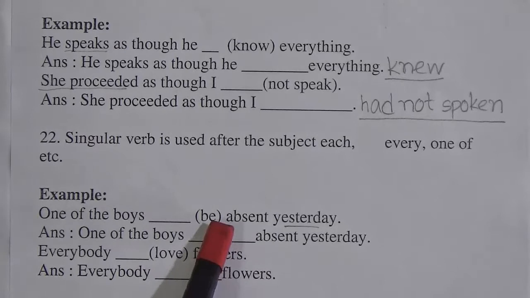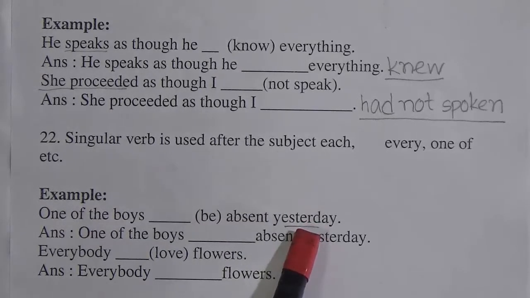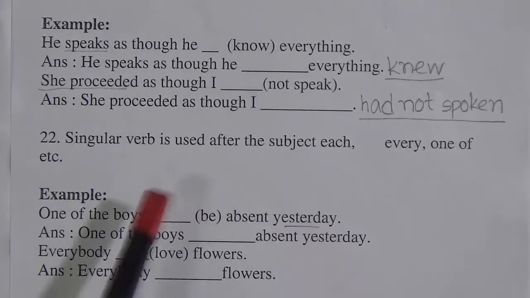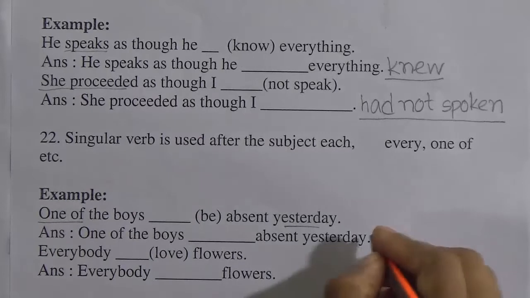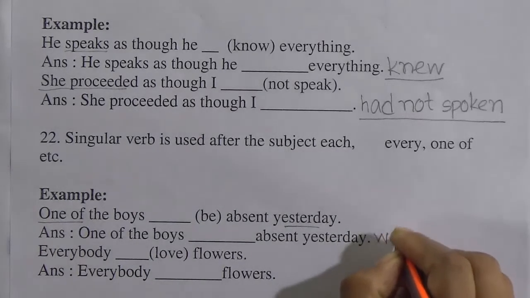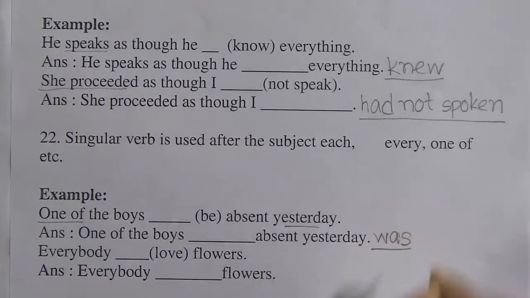I said am, is, are is the indication of present tense, and was, were is the indication of past tense. So if we find yesterday, yesterday is the indication of past tense. So we have to use was, were. From was, were you must use was, because of "one of." Because of "one of," the verb will be singular, and as it is in past tense, we have to write was. One of the boys was absent yesterday.